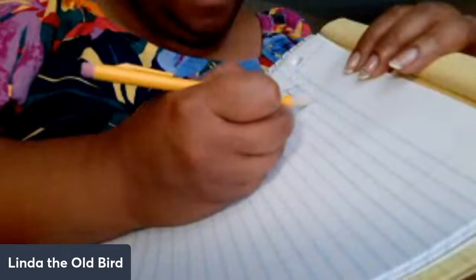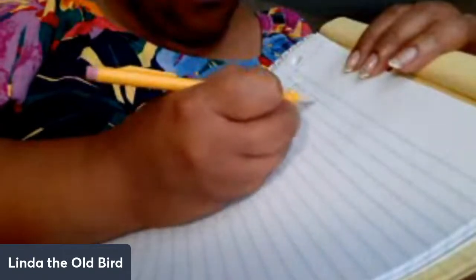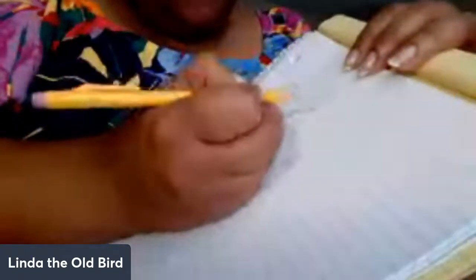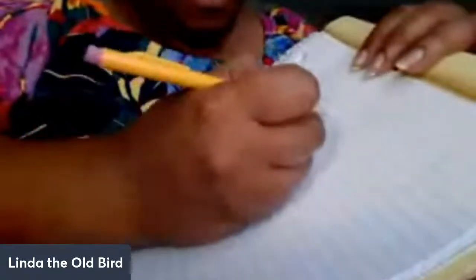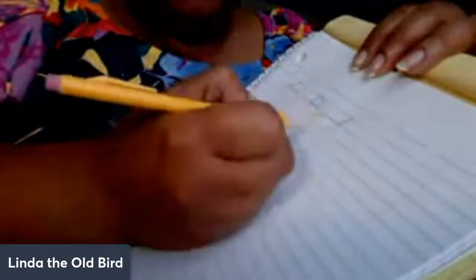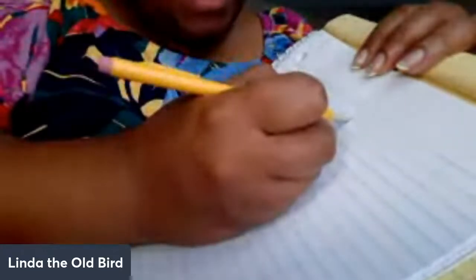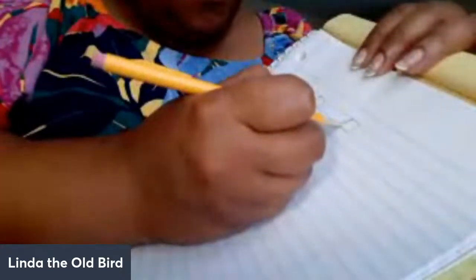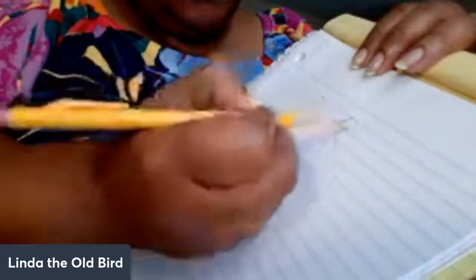Up, down, round, and don't forget your tail. Third line to the top center line, down to the fourth line, around, don't forget your tail.